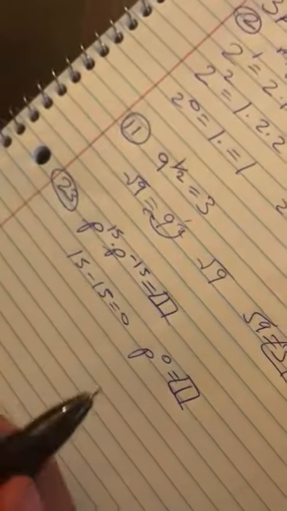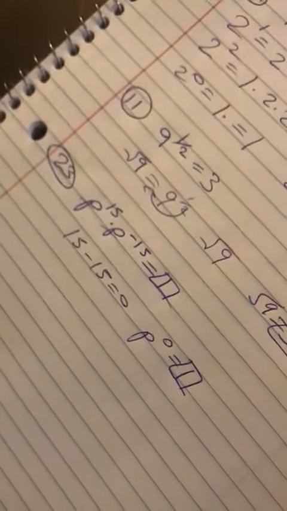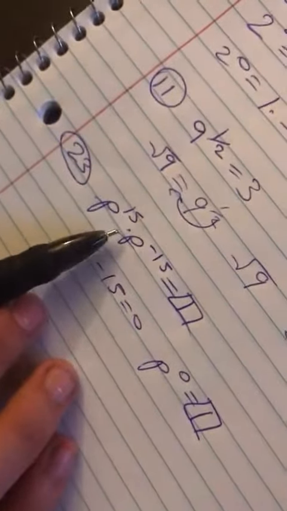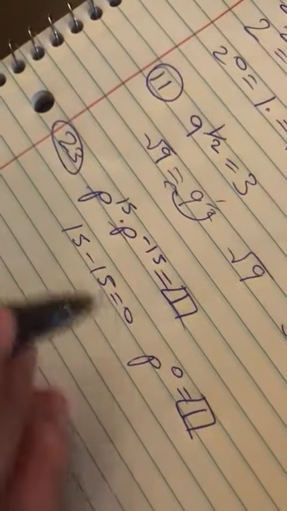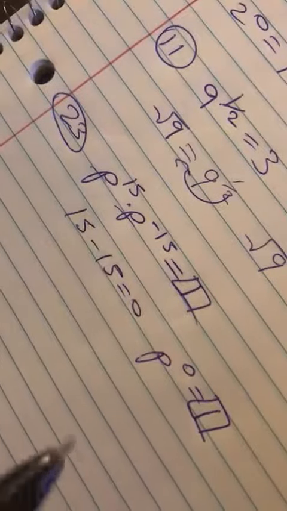Alright? Now, you could also do this, which I actually checked on the calculator. Any number to the power of 15 multiplied by the same number to the power of negative 15 is going to equal 1. This is pretty much why, because they have the same bases. Work straight across, you get 0. Anything to the power of 0 is 1.